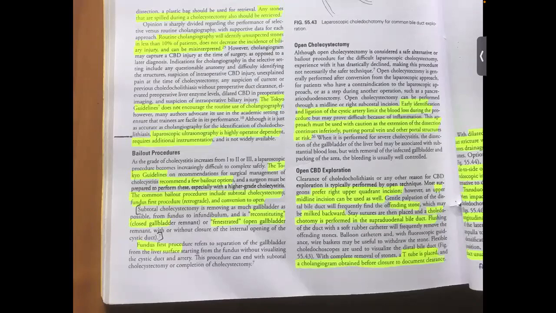So that is the two types: reconstituting subtotal cholecystectomy and fenestrated subtotal cholecystectomy. You can remember it like this: if we leave the gallbladder open, we fenestrate it using cautery. That image is given in the Fischer's book. That's why it's called the fenestrating type of subtotal cholecystectomy. The other is reconstituting, where we reconstitute with sutures and close the gallbladder remnant.